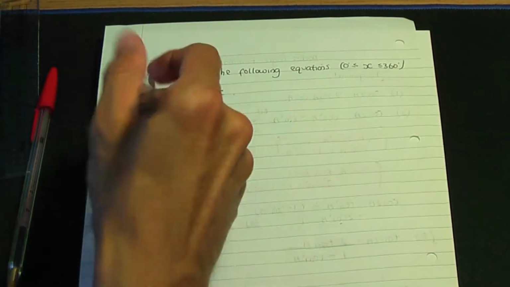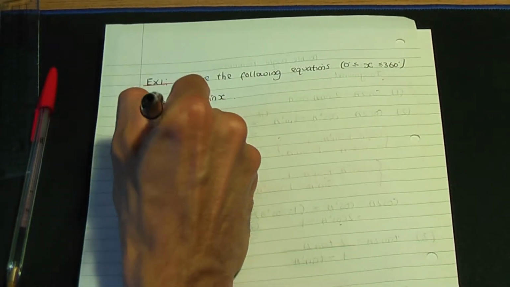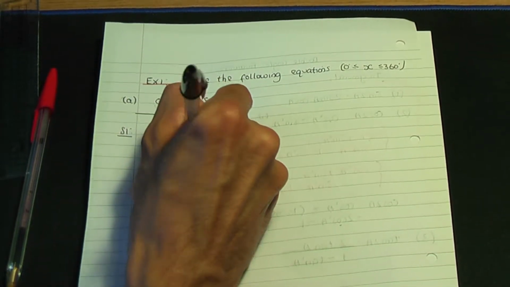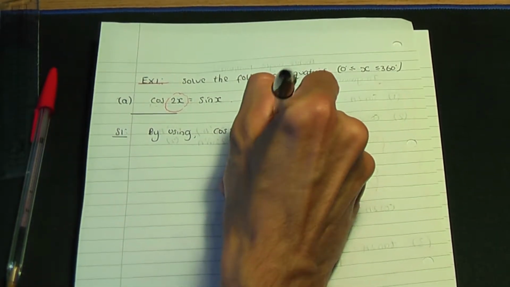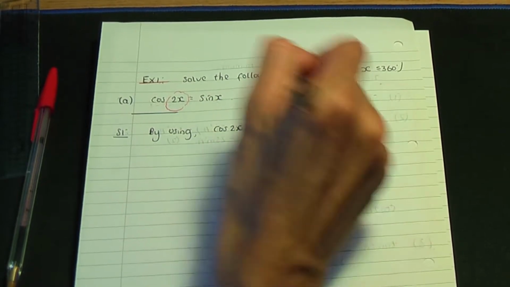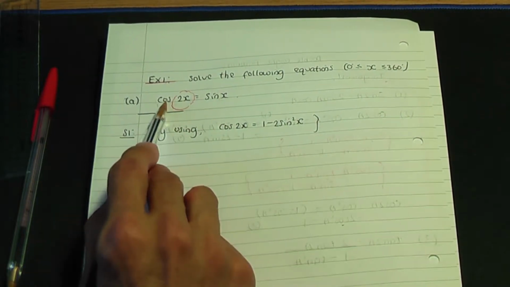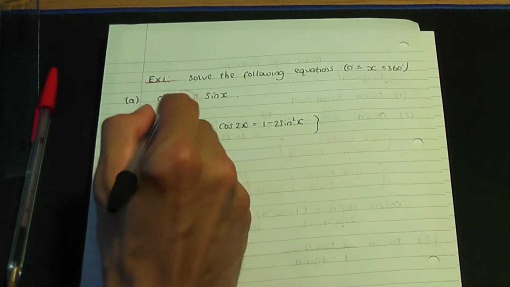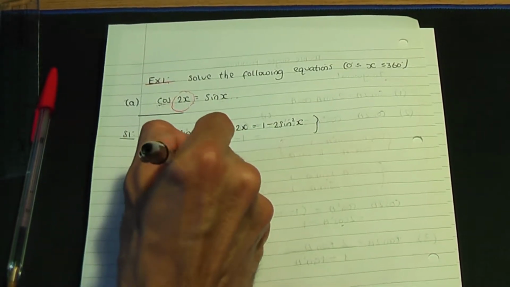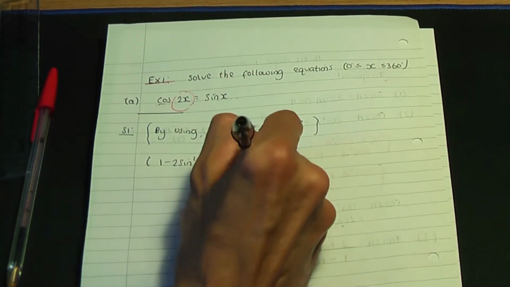Let me call that step number 1. We're going to be using cos 2x equal to 1 minus 2 sine squared x. If I replace the cos 2x in my equation, I'm going to have on the left 1 minus 2 sine squared x, and that's equal to sine x on the right.